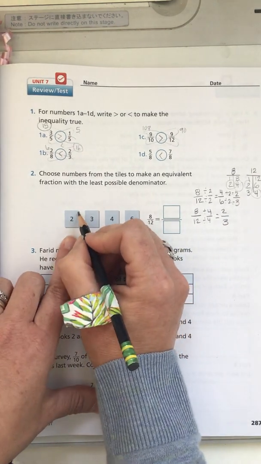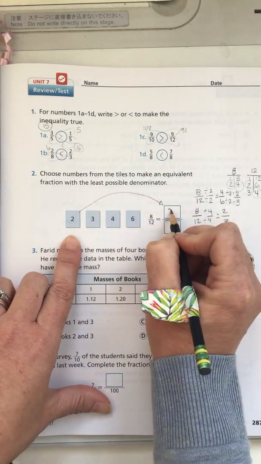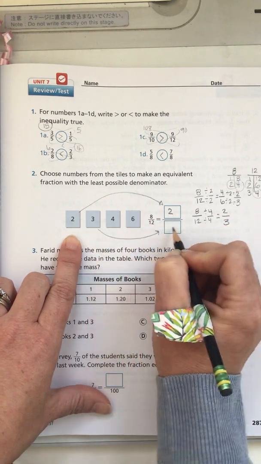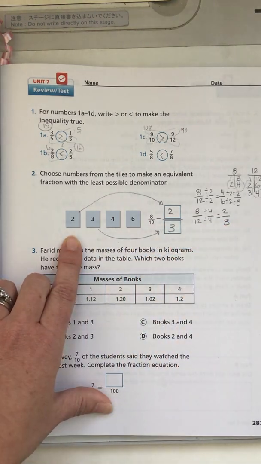So I can move these tiles over. If I was on the computer, I would move 2/3. Got it?